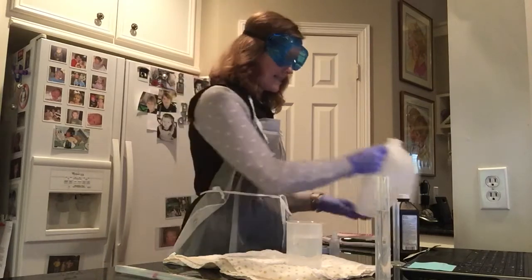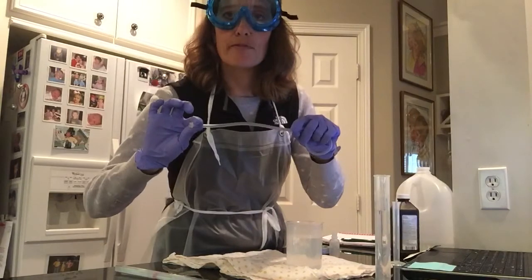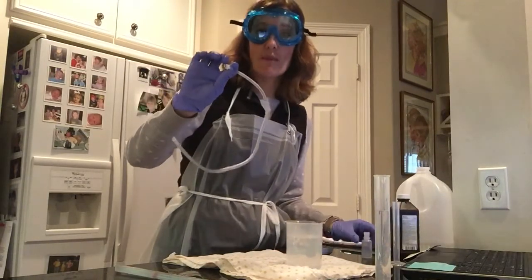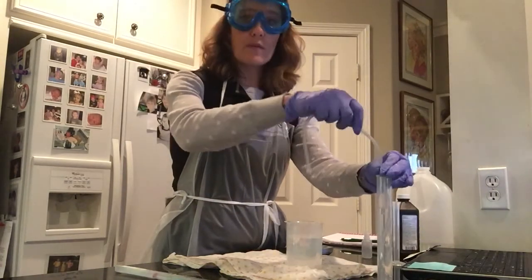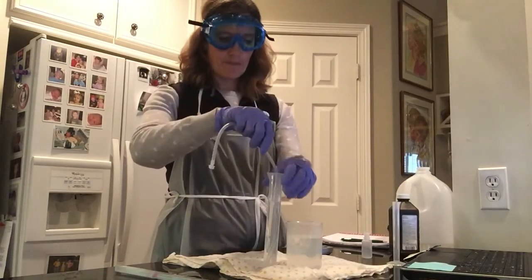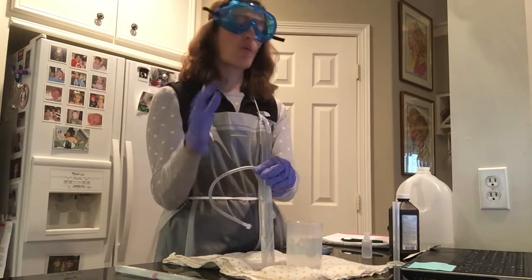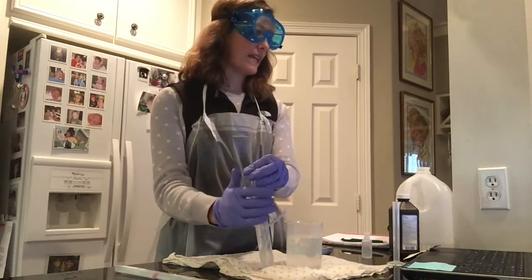Alright, it says attach the dropper to one end of the tubing. So this is the dropper from our bottle here, and I've attached the dropper to one end of the tubing. And it says to put the other end of the tubing down the 50 milliliter graduated cylinder. Now it says this next step is going to cause some of the water to overflow from the beaker, so to have a paper towel or towel ready.